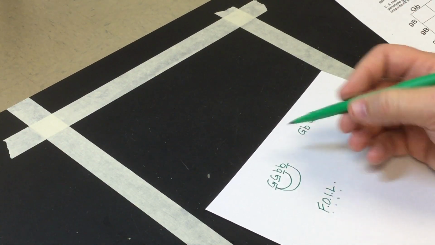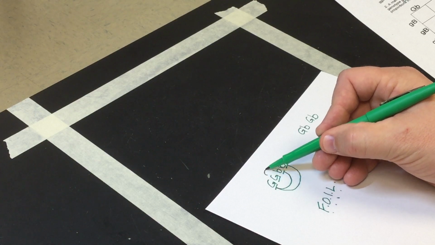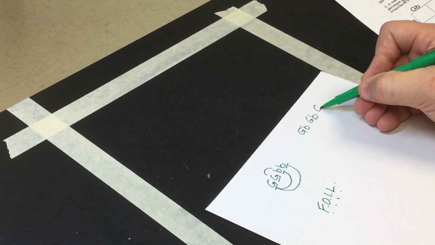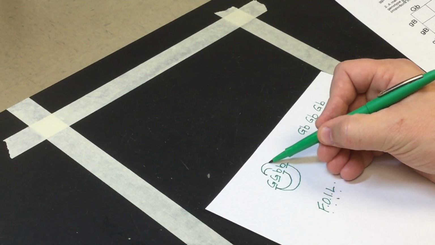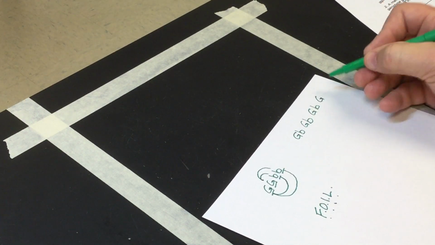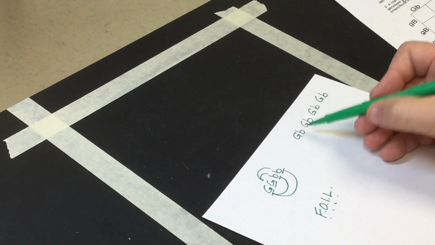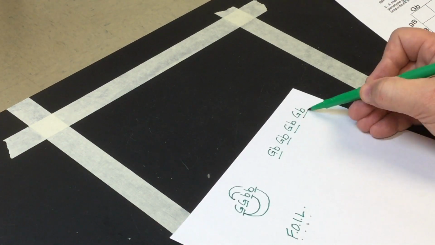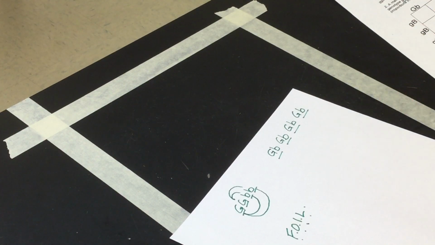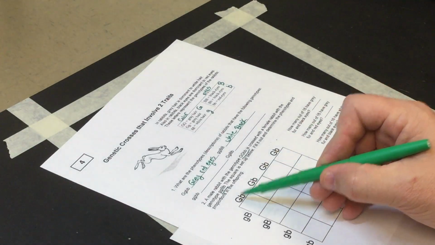Now you go to the inside genes, those are the ones right here, big G, little b, and then finally the last, those 2, so big G, little b. As you can see, all 4 gametes are the exact same combination, and that's what they wrote up here.